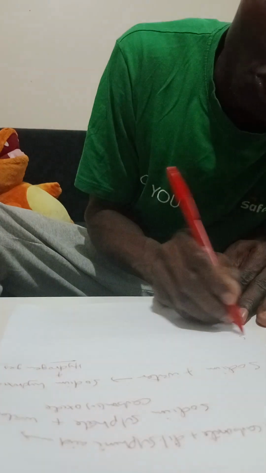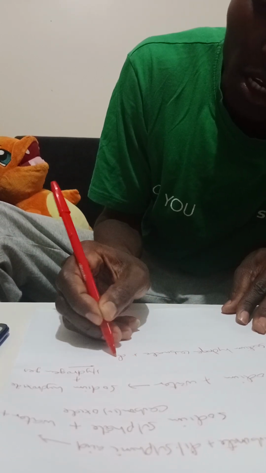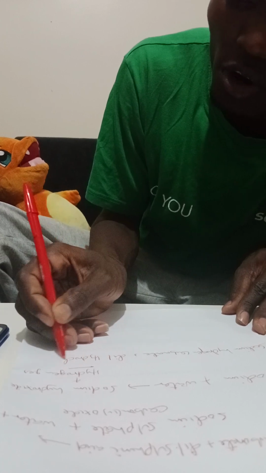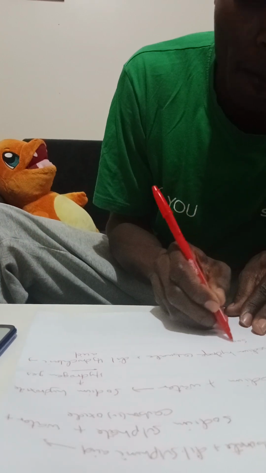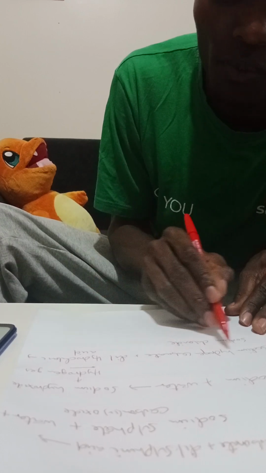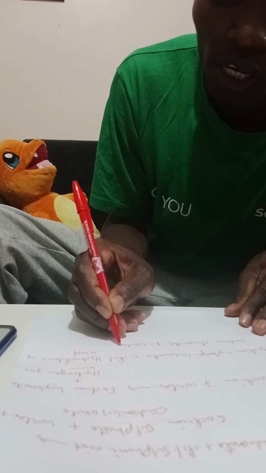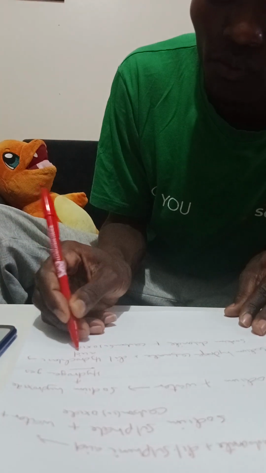The next one is sodium hydrogen carbonate and dilute hydrochloric acid. Sodium hydrogen carbonate plus dilute hydrochloric acid forms sodium chloride. This sodium chloride comes from sodium and the chlorine that is part of hydrochloric acid, plus carbon 4 oxide plus water. So there are three products that are formed here.